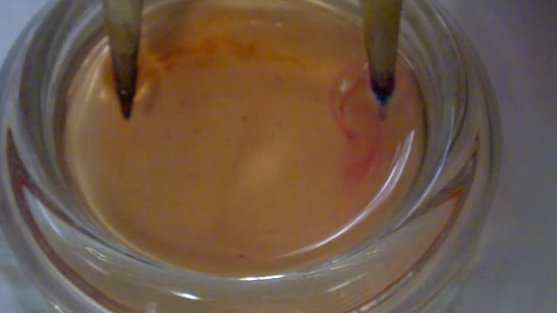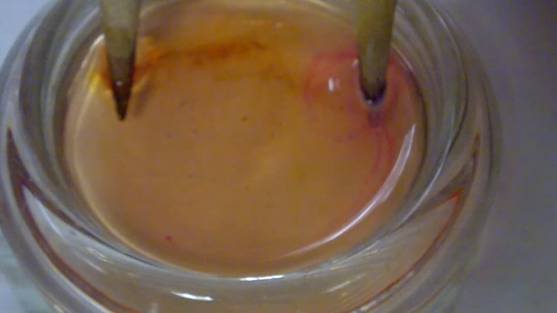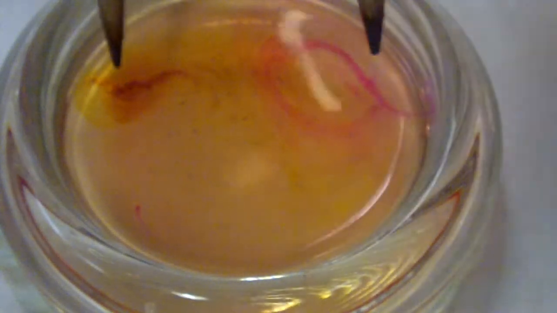And I see the brownish color coming off of the anode on the left. I once again see that magenta pink color coming off of the cathode on the right. So this was the potassium iodide solution. It looks kind of nice with those colors.